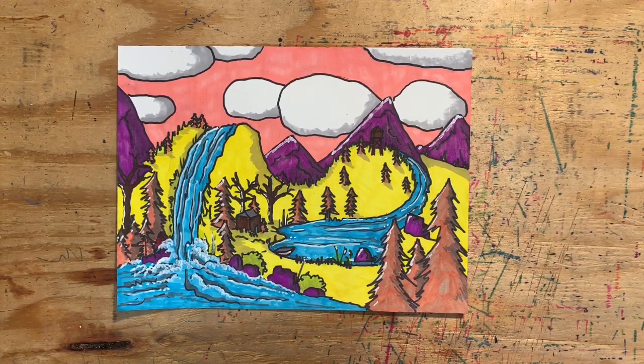This is a strategy you can use whenever you're having trouble coming up with an idea. So we also have a video about turning a squiggle into a creature, and one about turning a squiggly line into some objects. You might want to check those out as well.